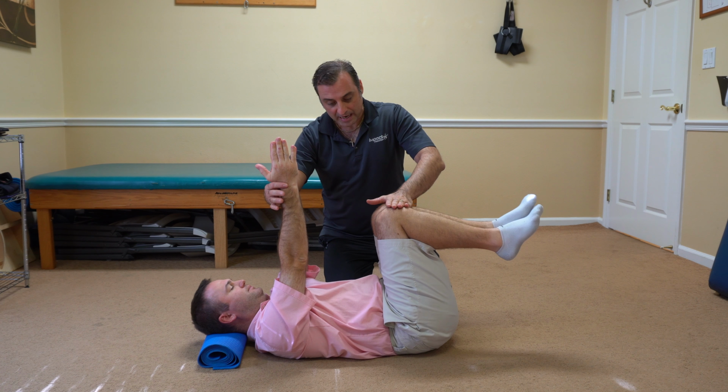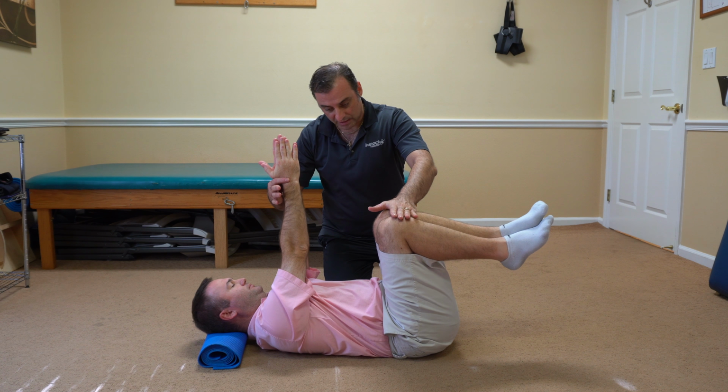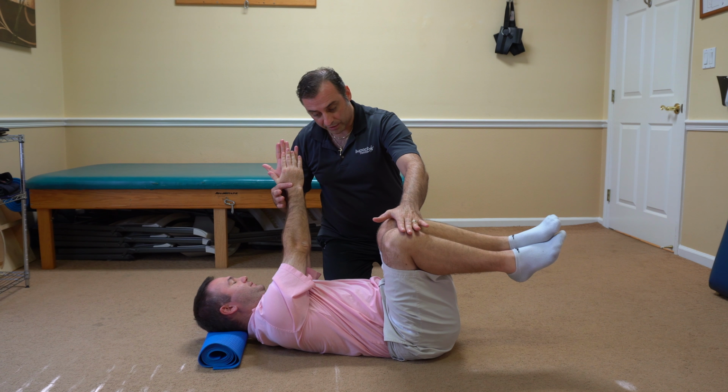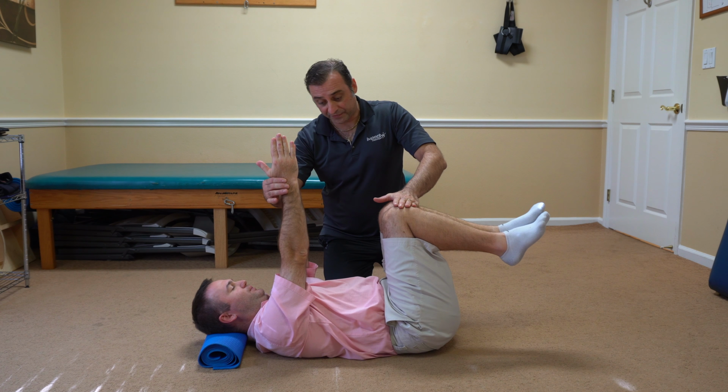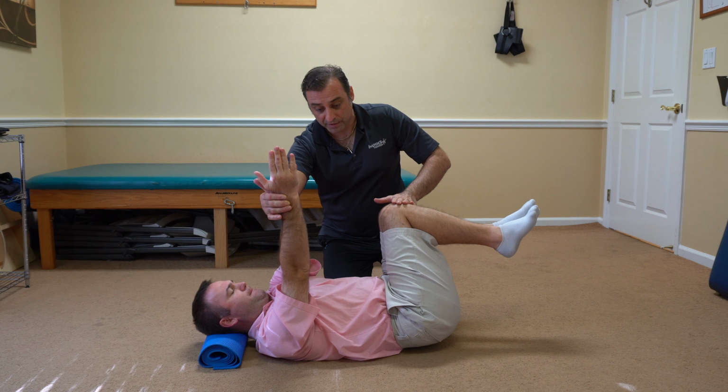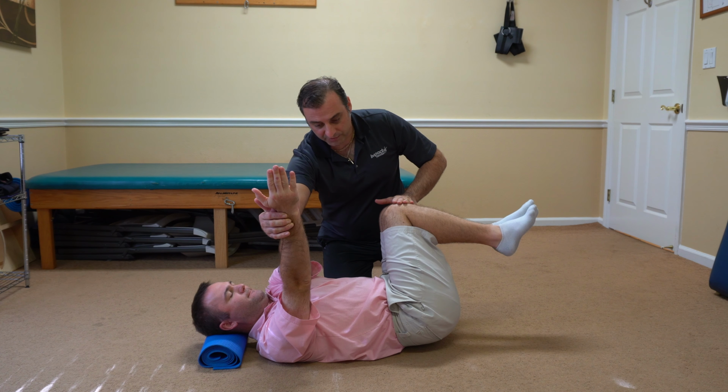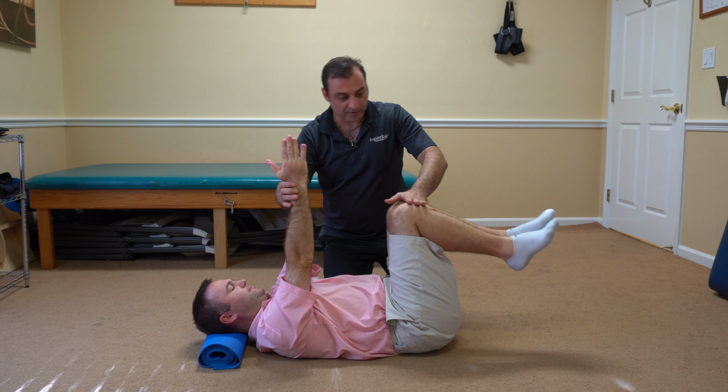And again, as I'm guiding him, he's got to go really, really slow, because the farther you go out, the more control in your pelvis and your thoracic spine you need. And you'll be able to feel that as you go further away from neutral. And so again, just for about 20-30 seconds, you don't have to do it for a long time, and relax.